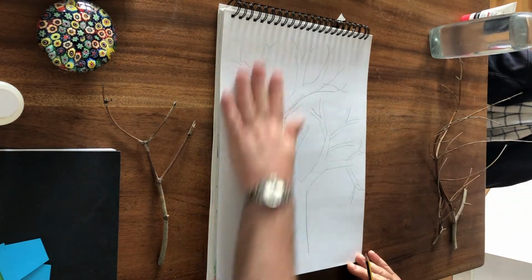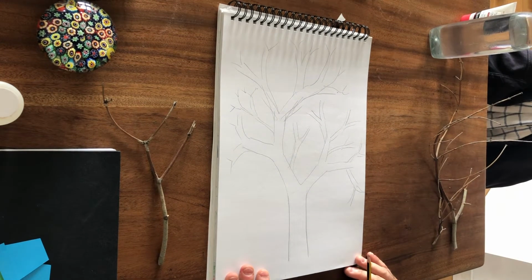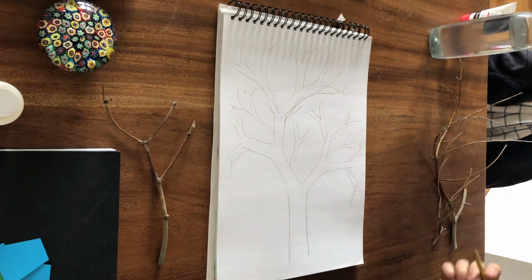Now I've done that very quickly with a pencil, but obviously you can go over it with a pen afterwards and clear it up so it's not so scratchy, which I'm going to do now.